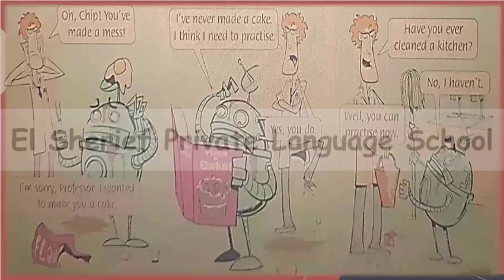Here, look at picture 1. You have made a mess. Picture 2. I have never made a cake. Picture 3. Have you ever cleaned a kitchen?